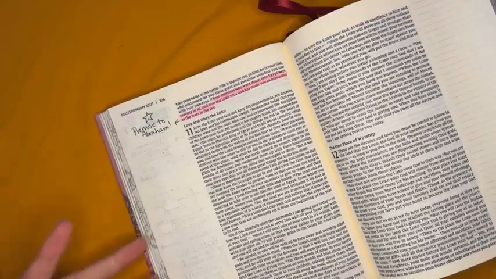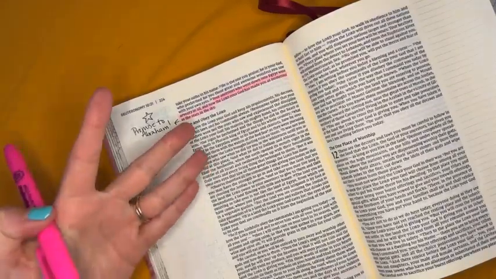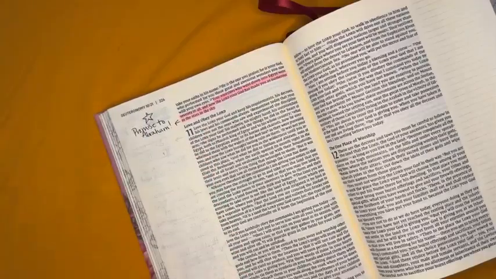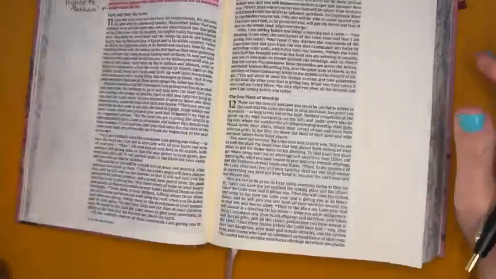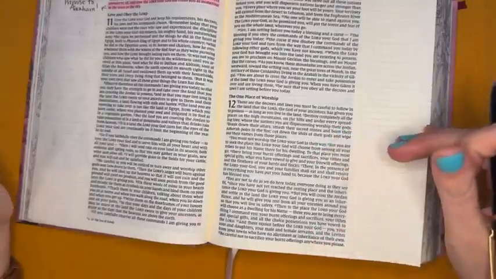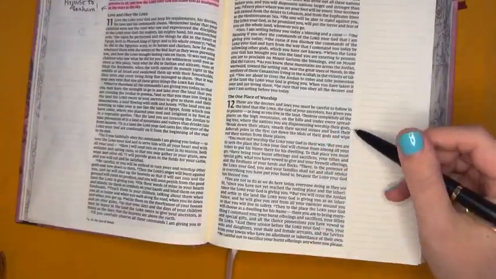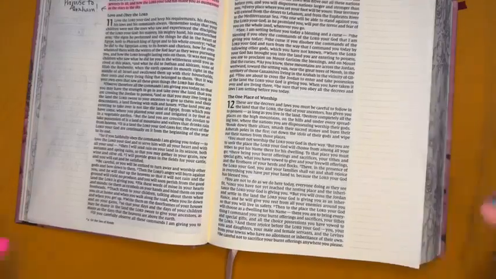Okay, this next section is very similar to chapter 6, love and obey the Lord. I'm going to do the same thing. I want you to outline this just like we did in chapter 6. And then for chapter 12, the one place of worship. This is more talking about their specific situation.